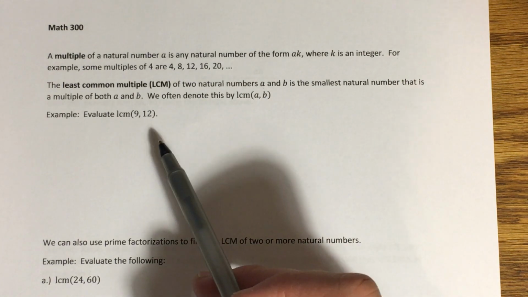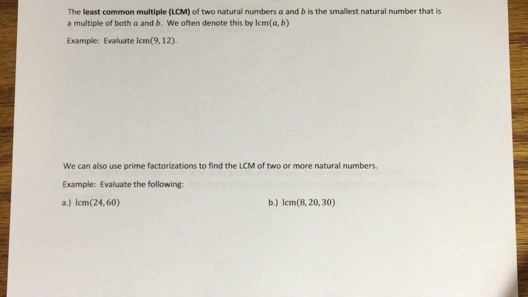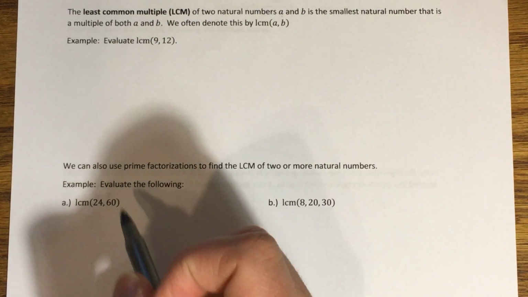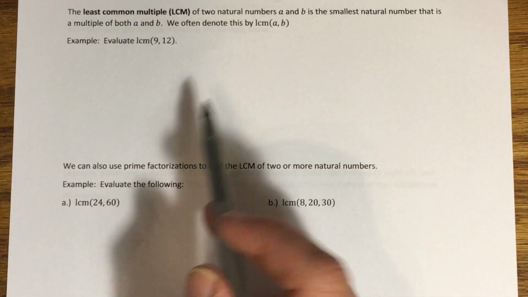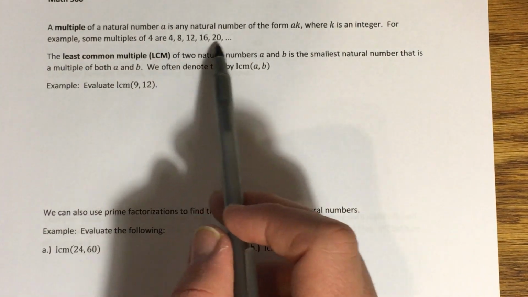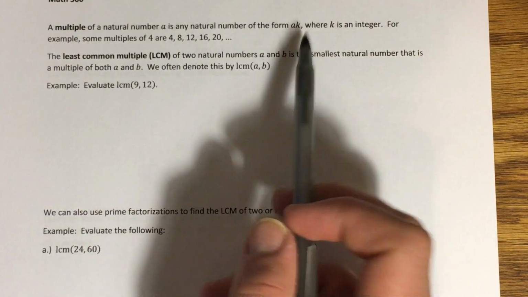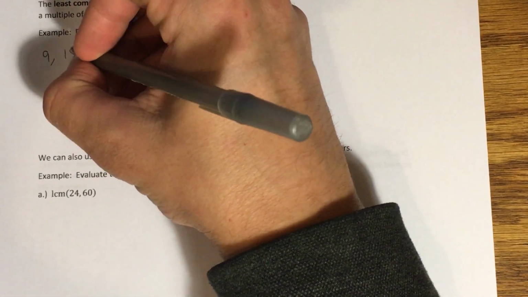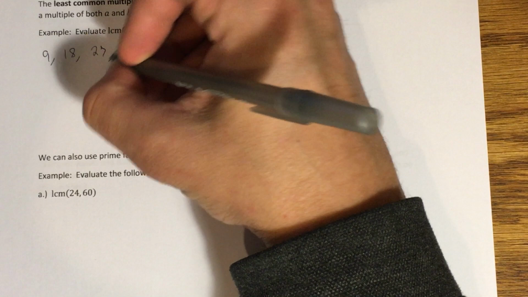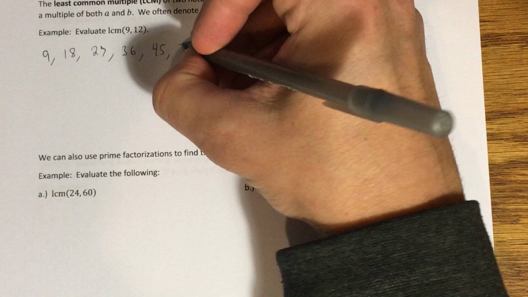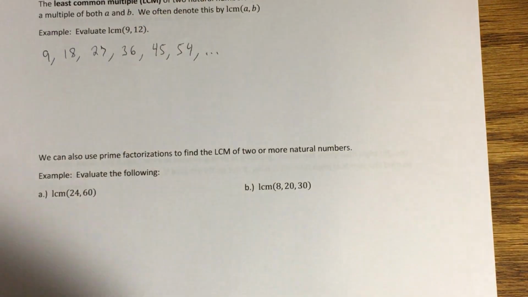Okay, so kind of the most direct way to evaluate the least common multiple of two numbers, like this example down here, LCM of 9 and 12, is to actually just list out multiples of those two numbers. Now, there's an infinite number of multiples of any number, right? Because this ... here indicates that I can keep counting by 4s and never really stop, and then I have a whole list there, all of multiples of 4. So you can't write out an entire list of multiples. That's impossible.